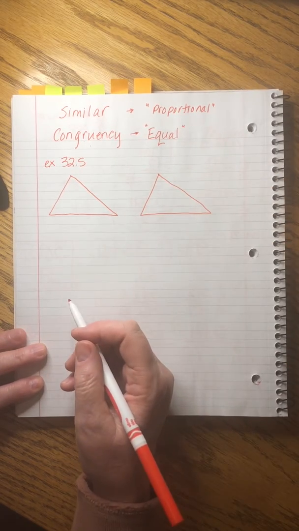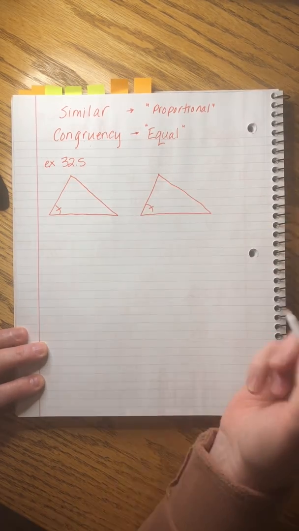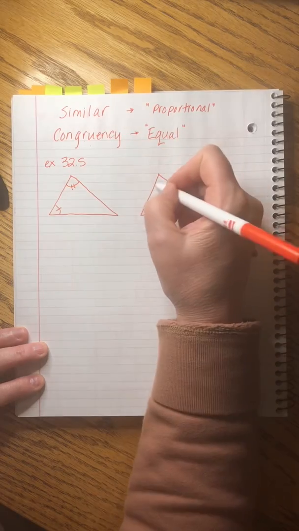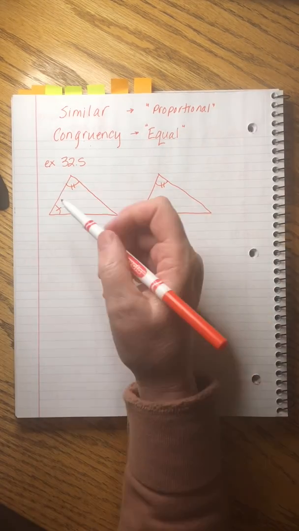We have two triangles. We've got a marker like that, and we've got a marker like that. So we know that all three angles are the same, right?